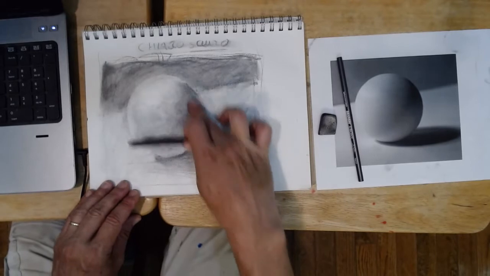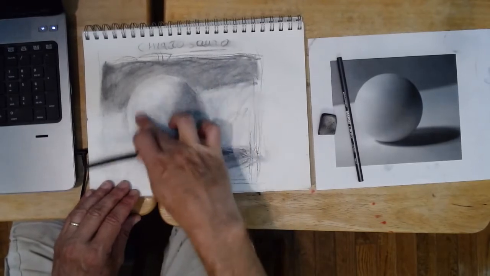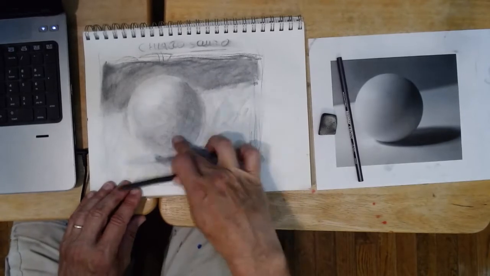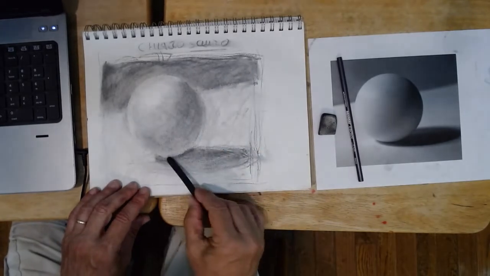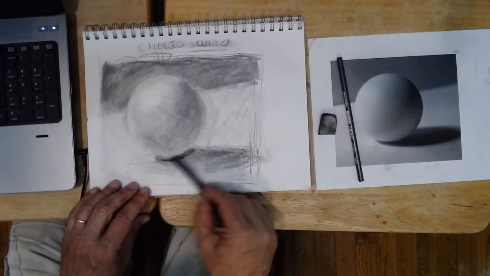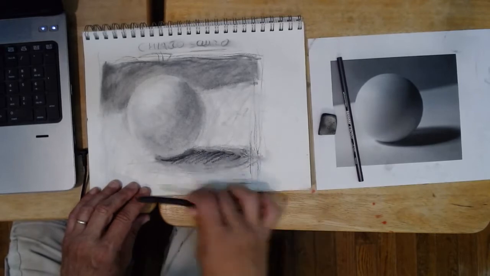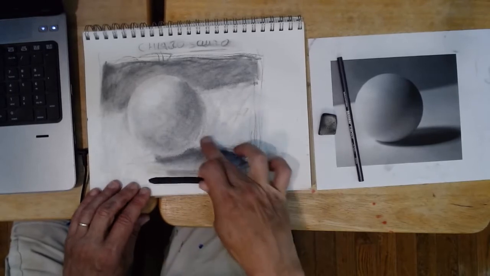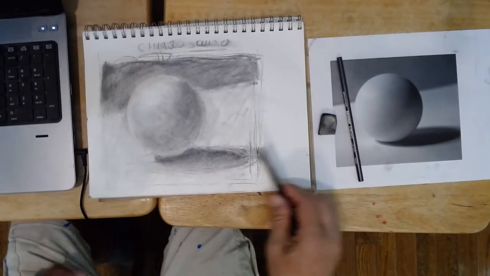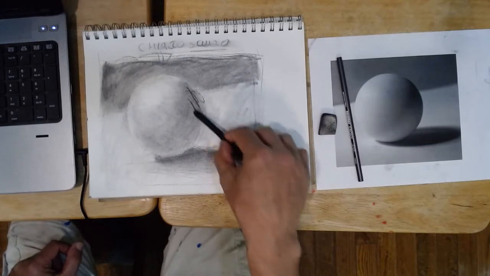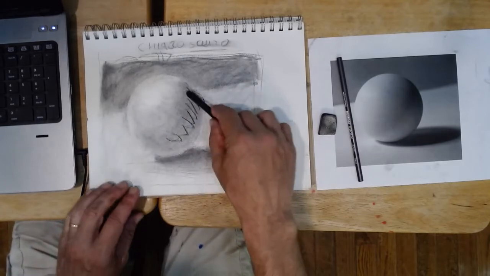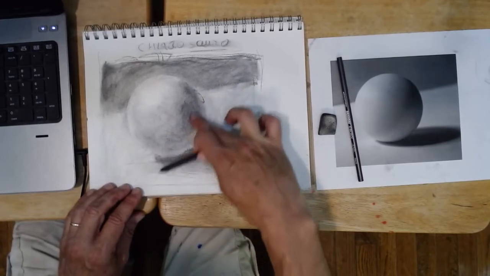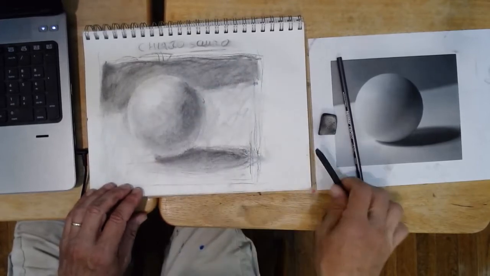I'm working with vine charcoal now. When we want to add more darkness, create more drama, more illusion, we'll add in some compressed charcoal, which is darker. The more value contrast you have, the more convincing this illusion will be.